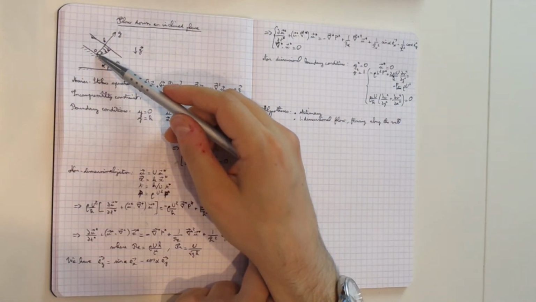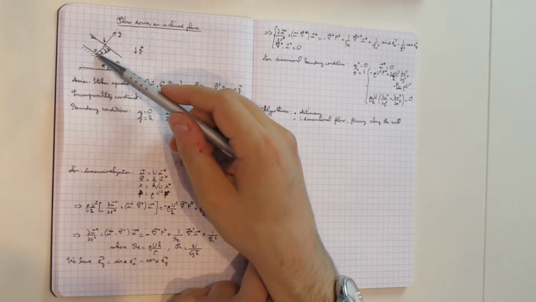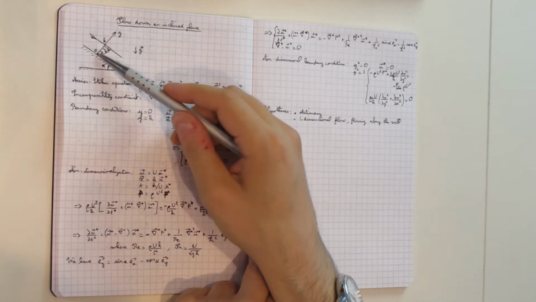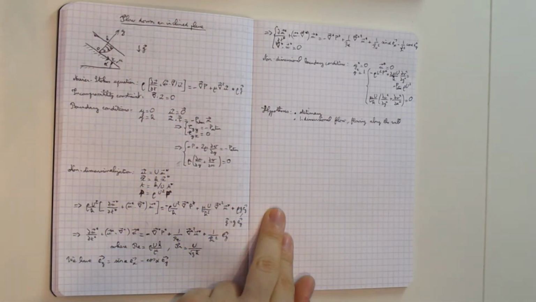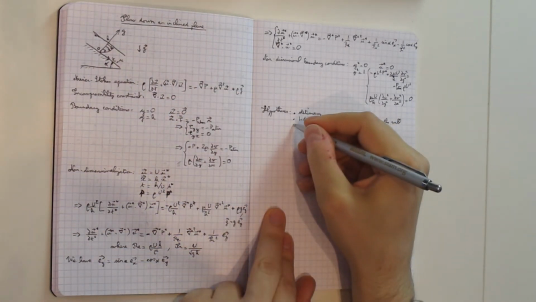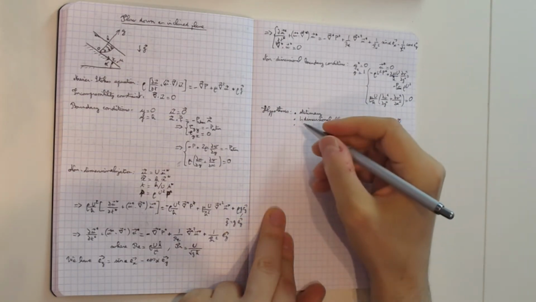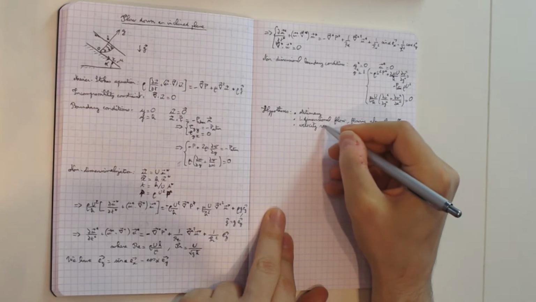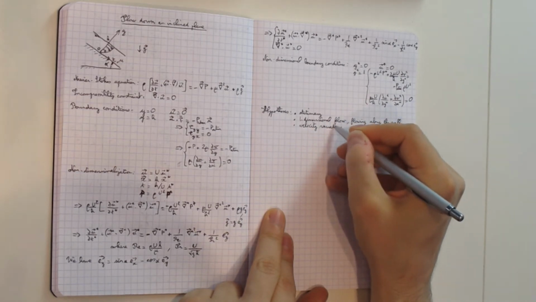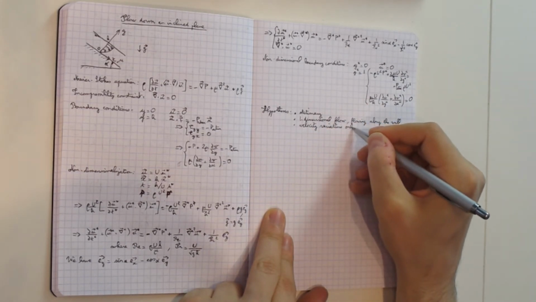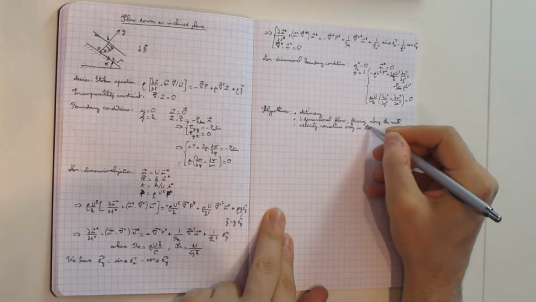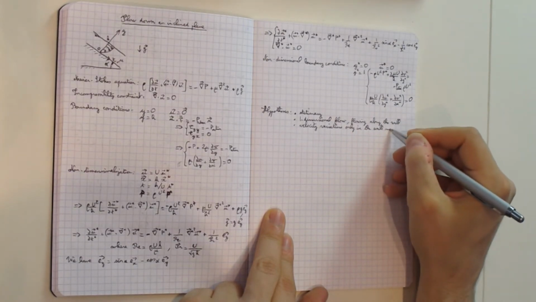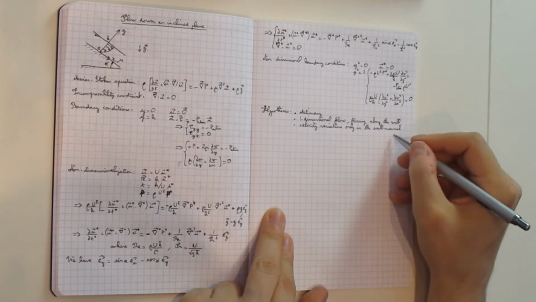The no-slip boundary condition is going to cause variations in velocity in the direction perpendicular to the wall, in the wall normal direction. So we're going to accept velocity variations only in the wall normal direction.